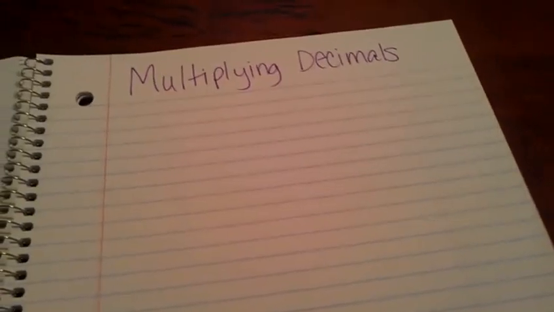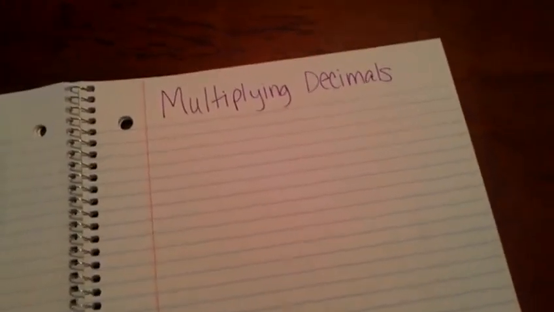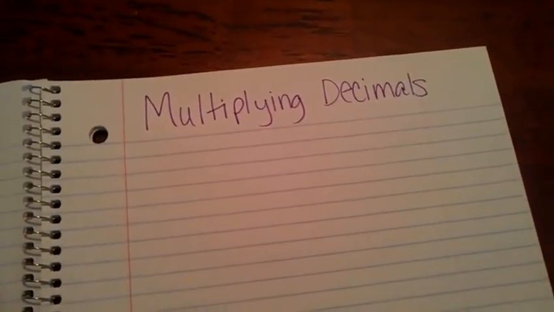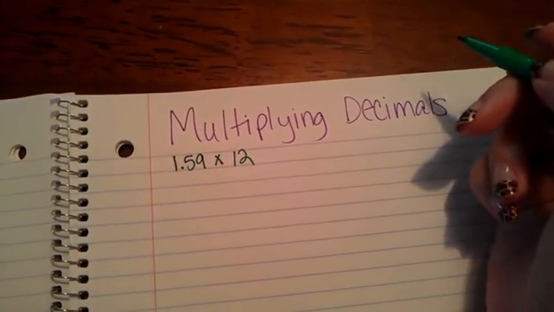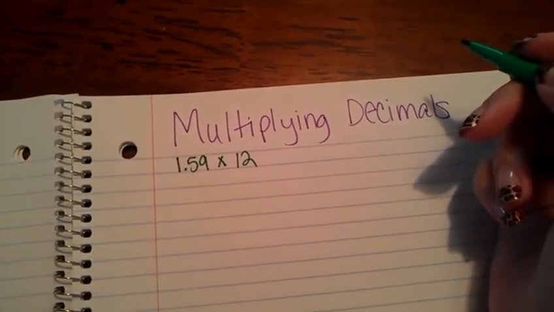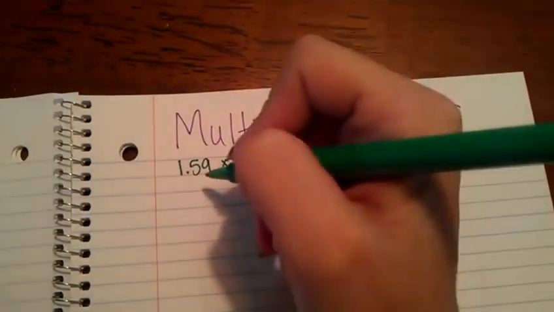Okay, I'm going to do a few multiplying decimal examples just so that we understand the steps that we talked about in class. My first example, I'm going to do 1.59 times 12. The first thing I want to do is go through and count all my decimal places in each factor.